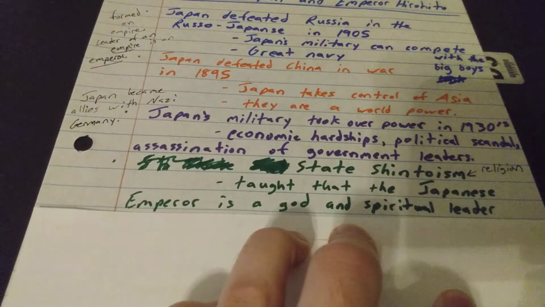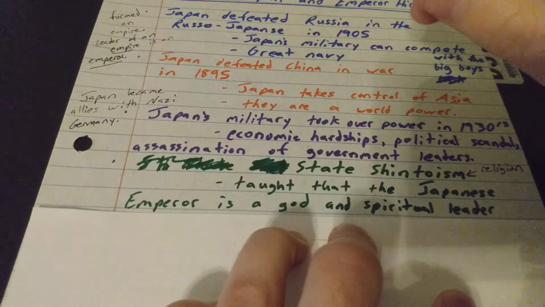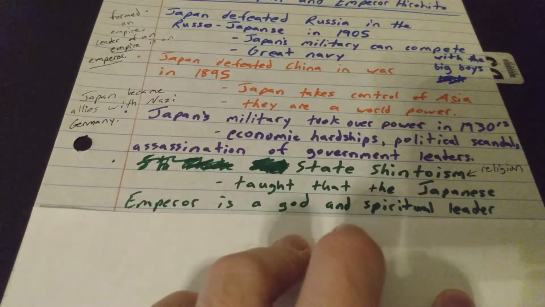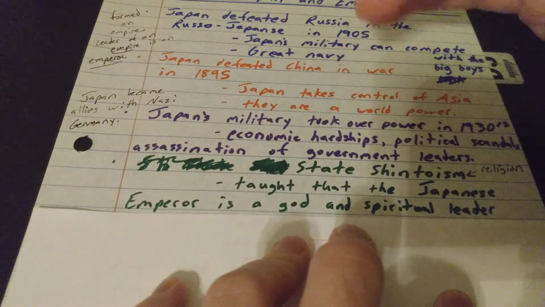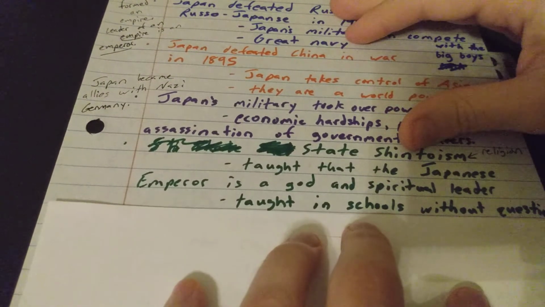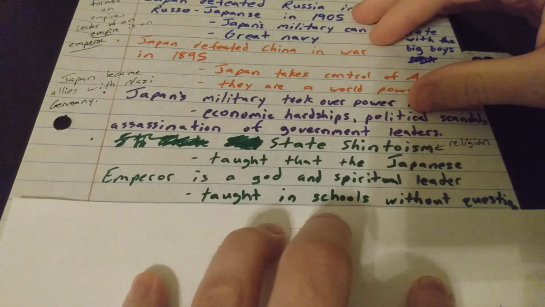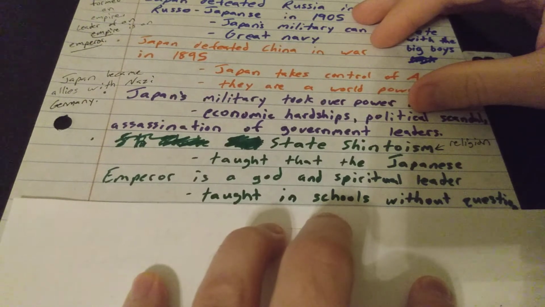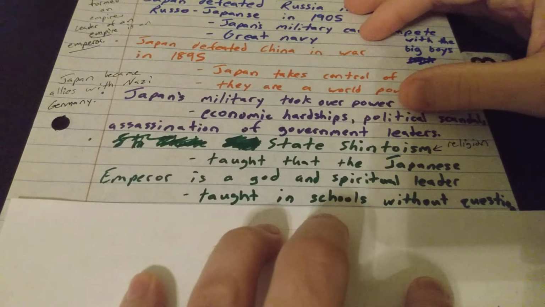I don't think the emperor went out in public all that much, because he's kind of a god, and gods don't really hang out with regular people. The emperor was seen as a god and a spiritual leader, and that was taught in schools without question. Schools would have shrines to the emperor. You could imagine if schools had pictures of Donald Trump, and people thought he was a god, and we had shrines to him.